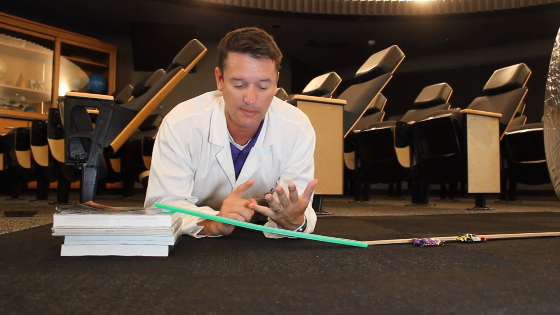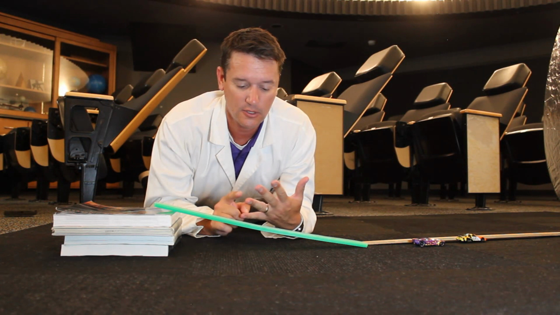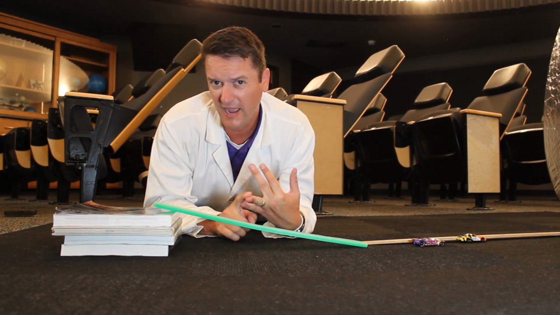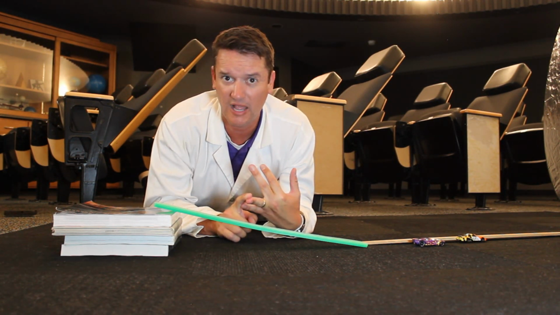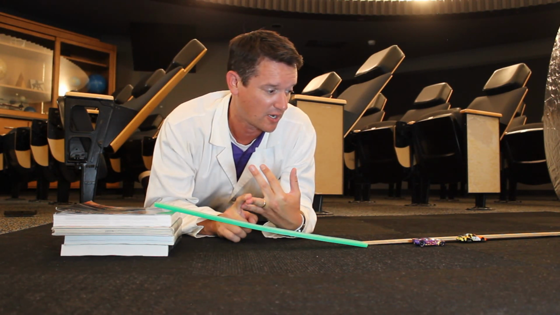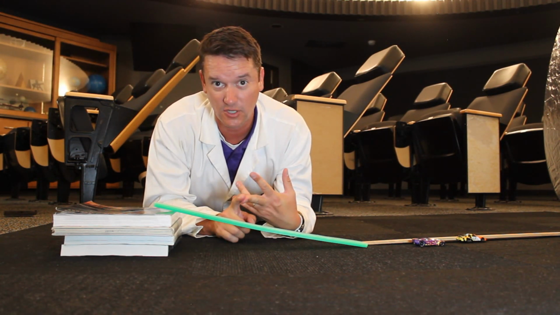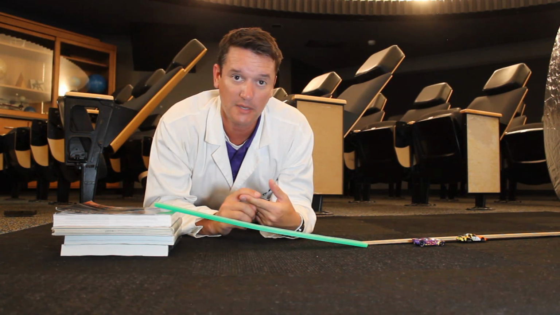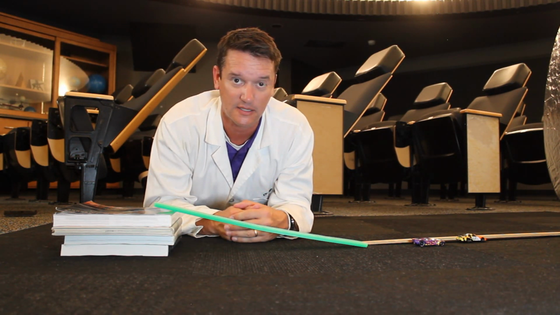Okay? Be sure that you keep all of your data in a data table. You may want to make a graph. Your graph might actually have two different lines on it, one for the first car and the second one for the target. And then see if you can make a claim about that analysis.